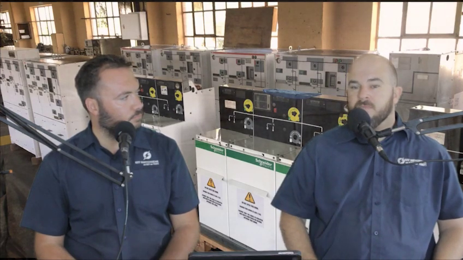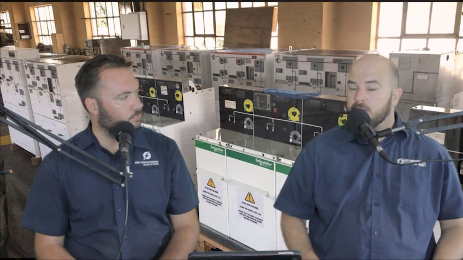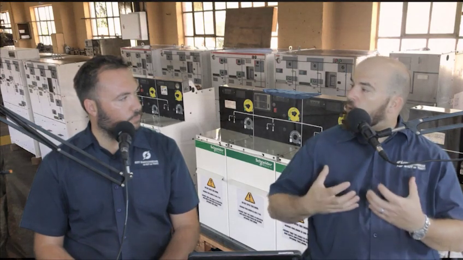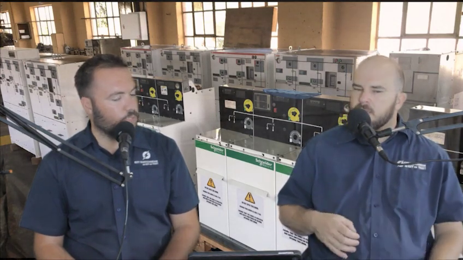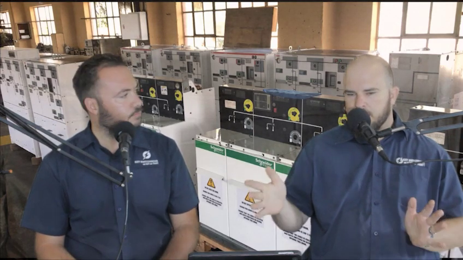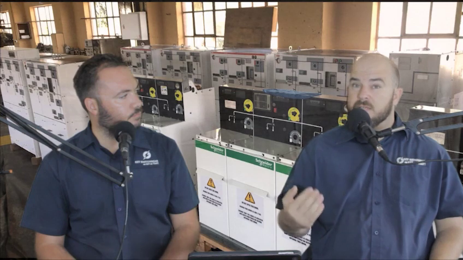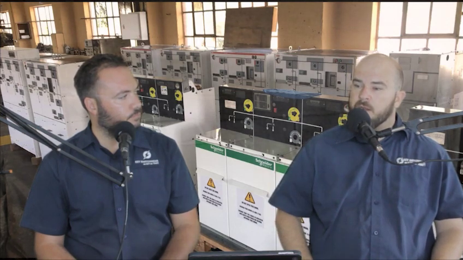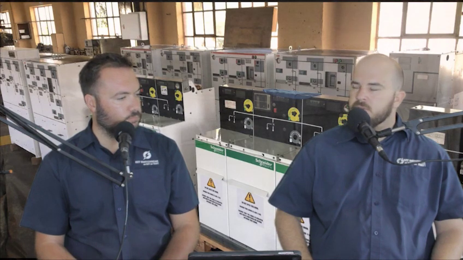It's very interesting how the market has evolved to become more of a motorized market nowadays. Previously it was very rare to get motorized units, especially on ring main units and secondary switchgear. Nowadays it's becoming more and more popular, and we are selling hundreds of motorized units.